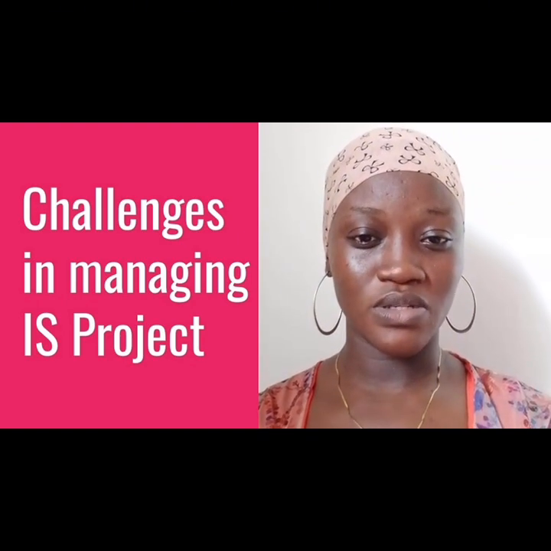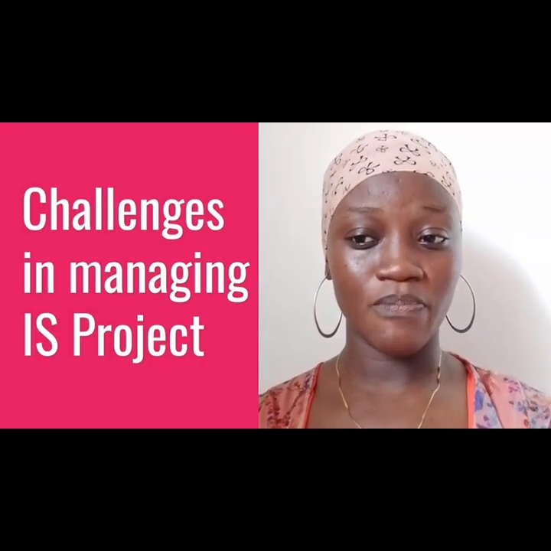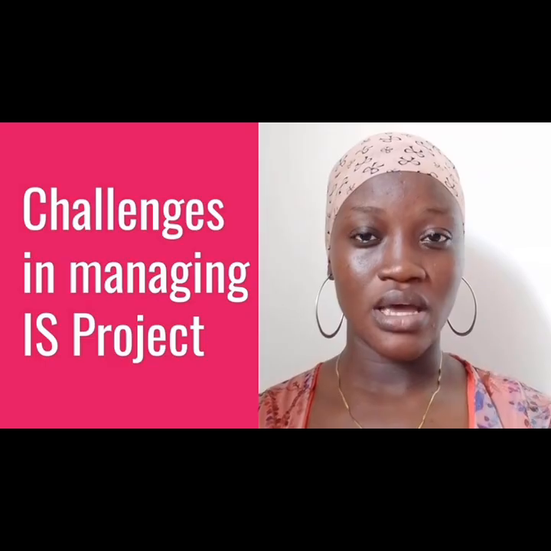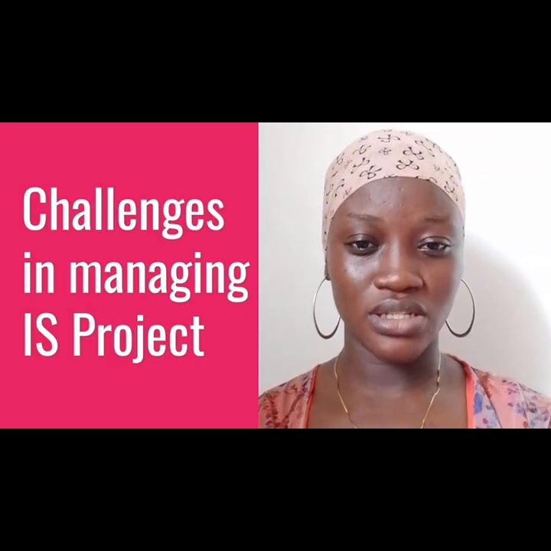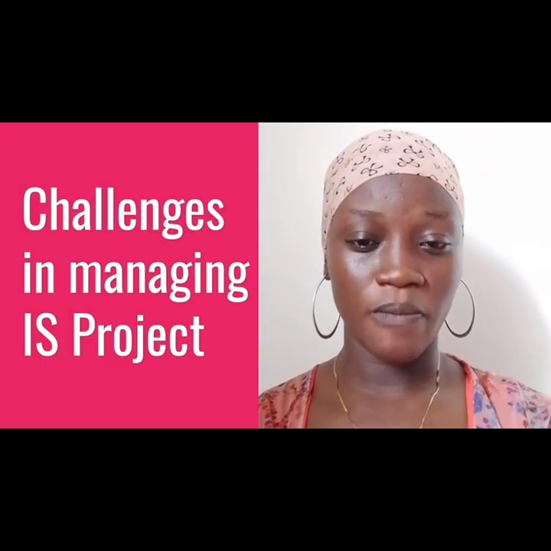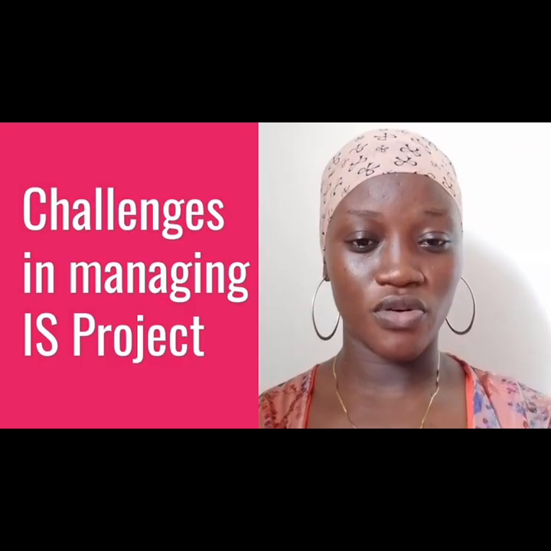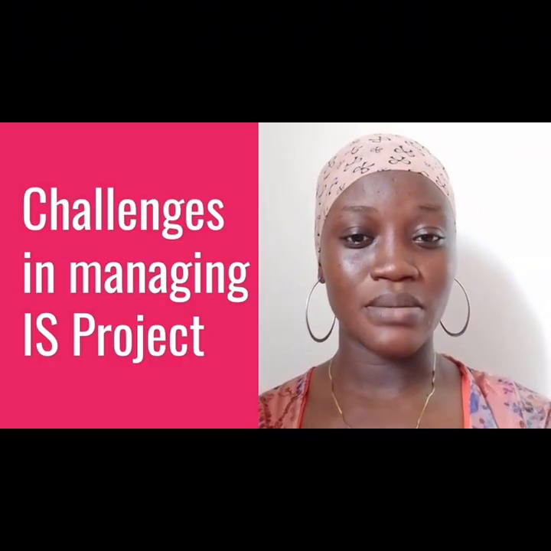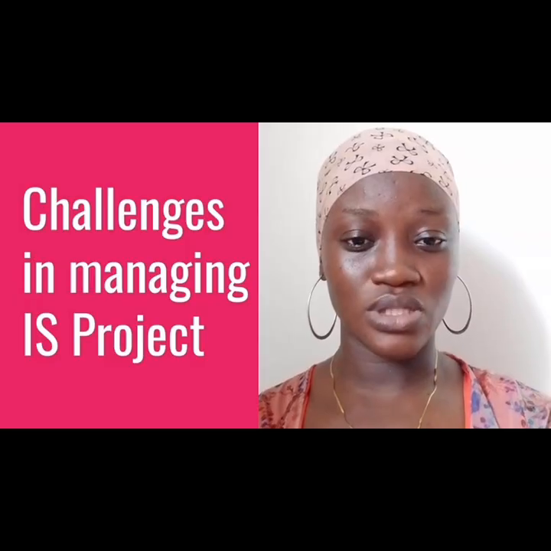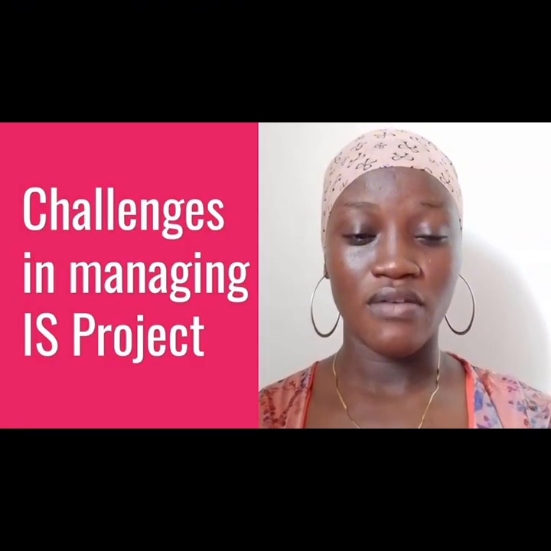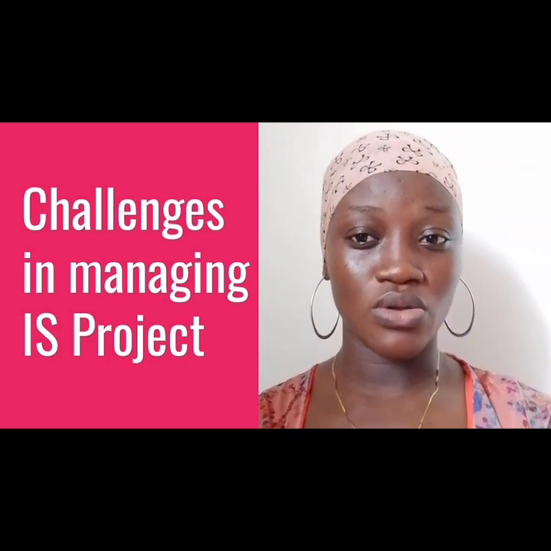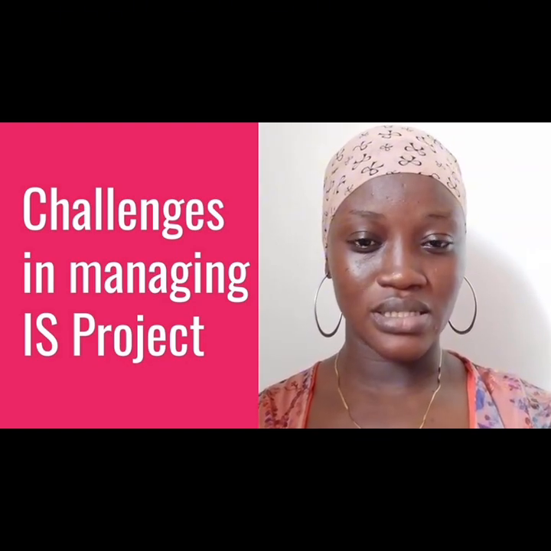2. Lack of management support. Without leadership backing, projects often lose direction. 3. User resistance. Employees tend to resist change in the organization due to fear, lack of skill, or comfort with old system. 4. Poor communication. That is the misunderstanding between technical staff and users. 5. Technical integration issues. New system may not work well with existing system.